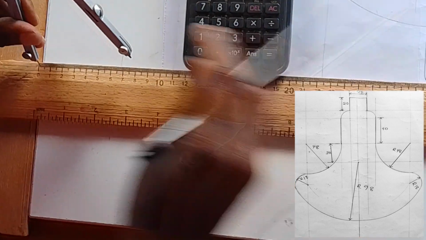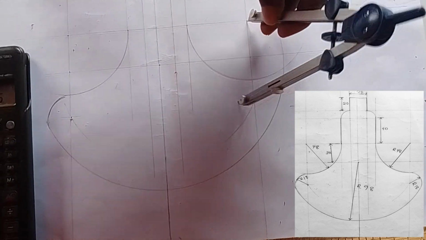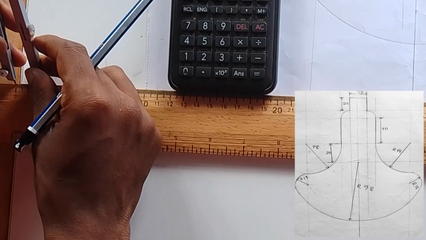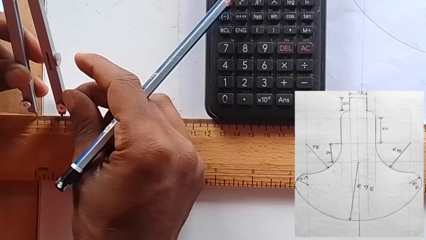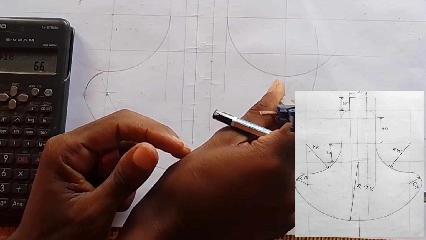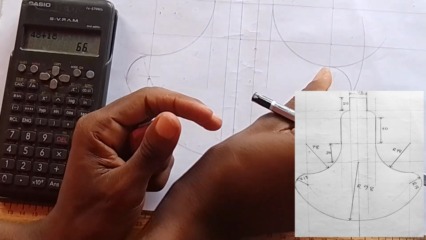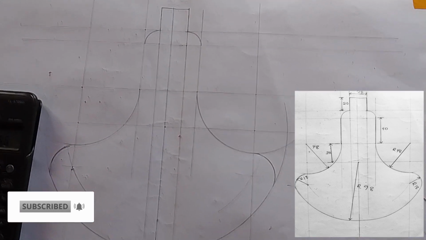So if it's 66, measuring again from the point which you used to draw the 48, you stand here and strike an arc like that. Then take back your measurements to 18 centimeters, at this particular point. Standing here, now you join the two very correctly. You see, like that, you have been able to achieve this curve.